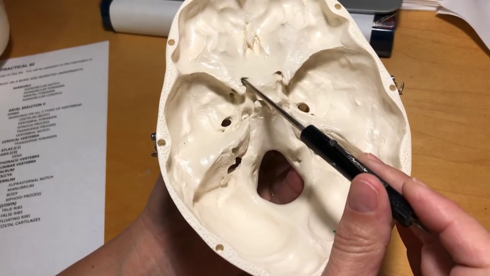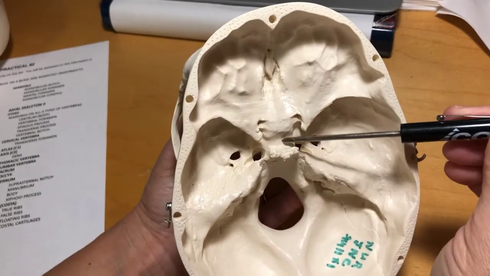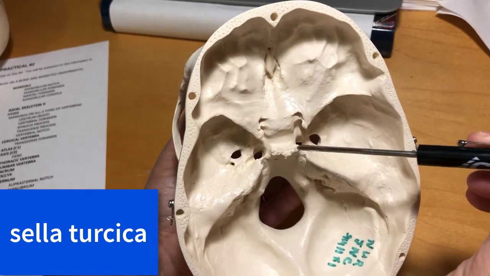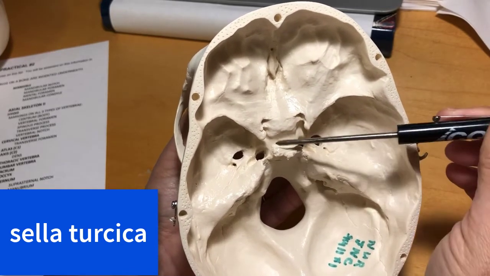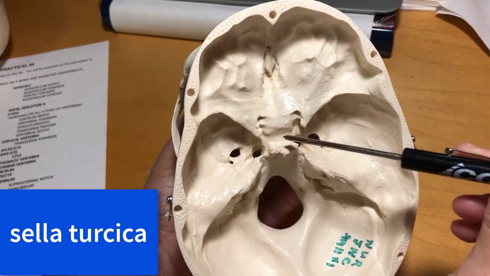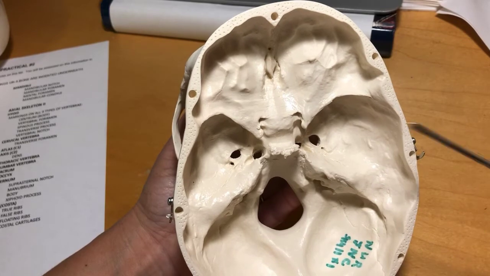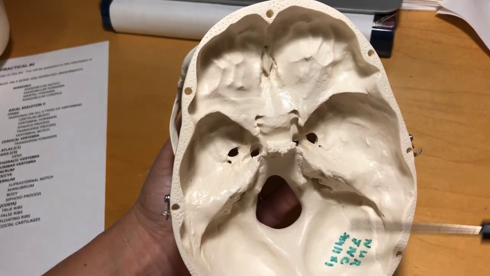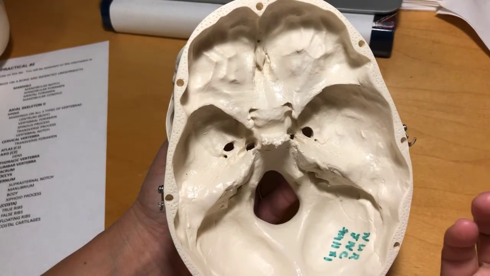You also need to know the sella turcica, which is this area right here. It kind of forms a ridge, and in front of it is this little, it almost looks like a saddle, and that's where the pituitary gland sits. So it's very protected, very, very deep within the skull.